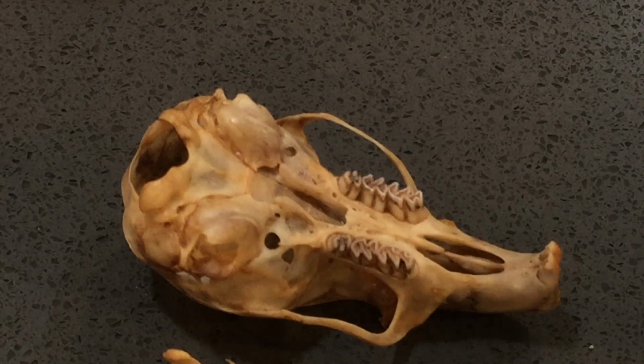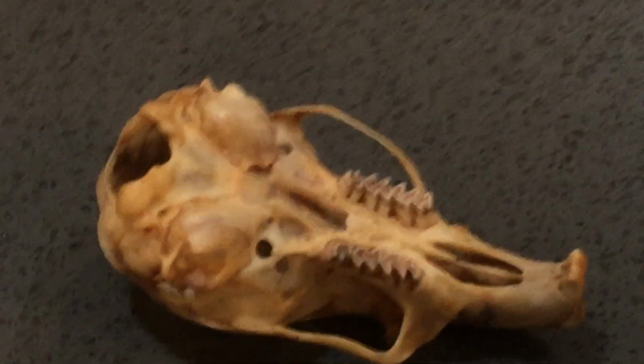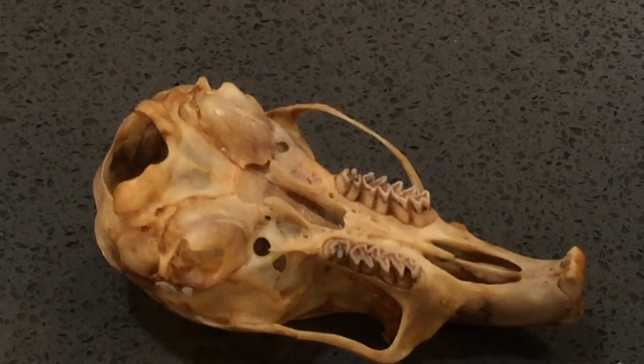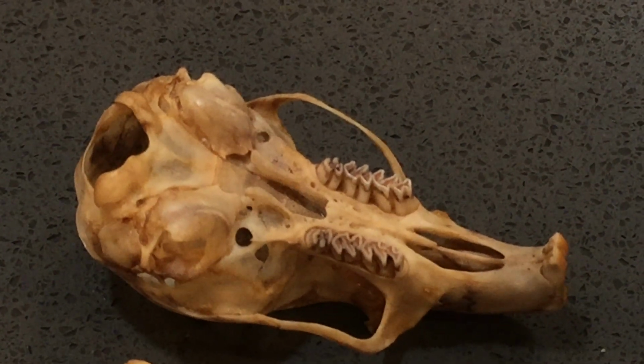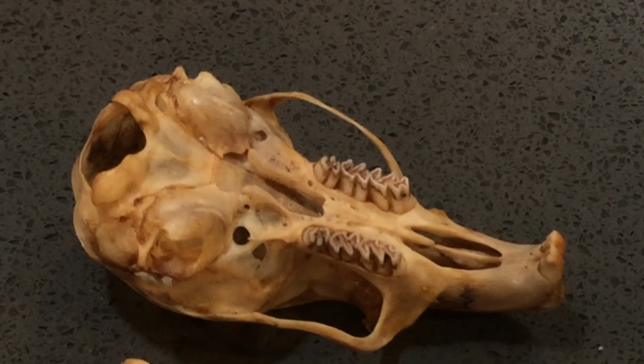I'll be sending you a handout on some of these different dental terms. That means they're high crowned and they're ever growing, so they keep replacing the tooth from the bottom because these teeth are grinding off each other all the time to grind up vegetation. So it's called prismatic, or an easier term to remember is Christmas tree.